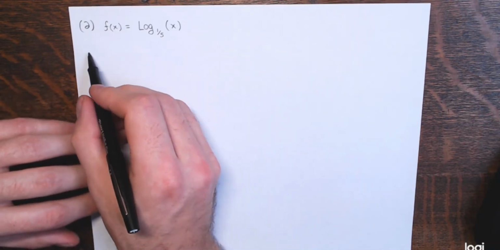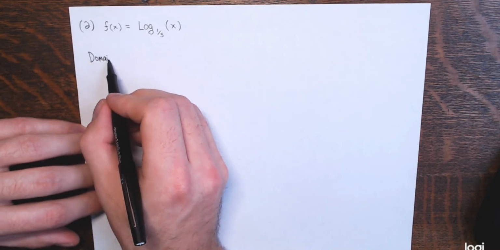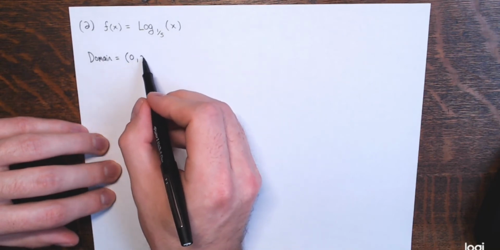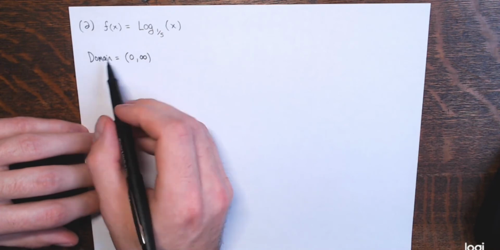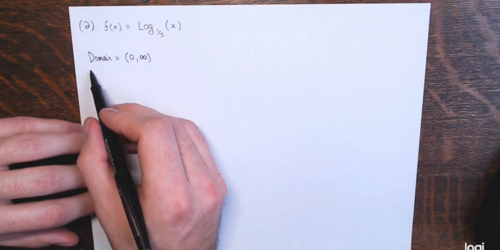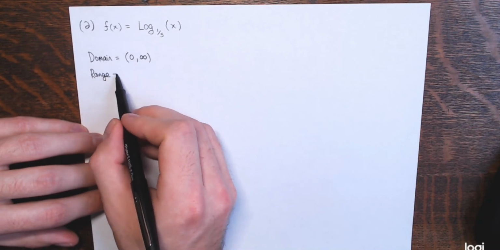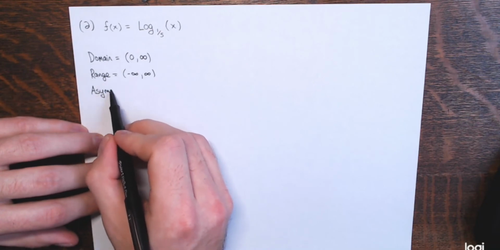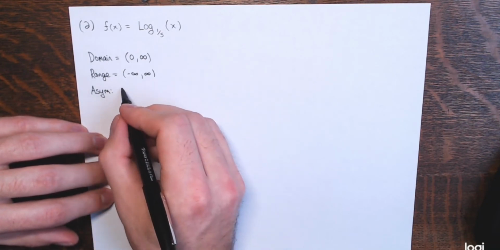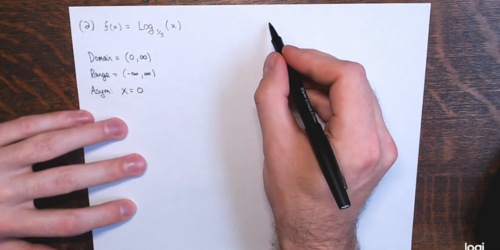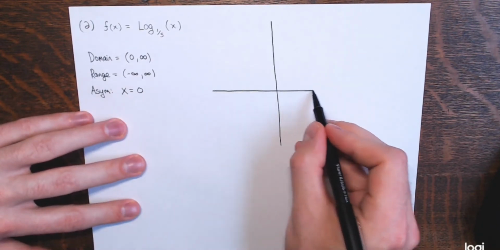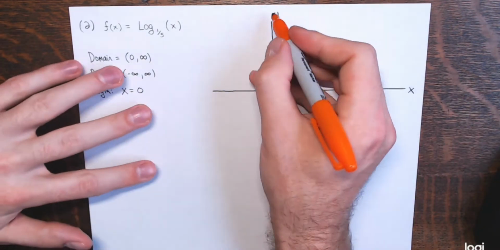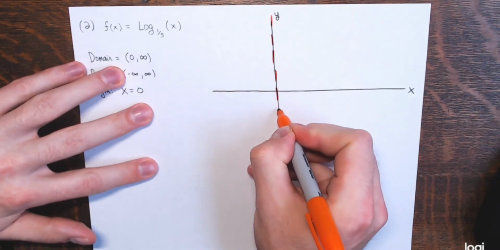So once again, and I'll do this for every single problem, the domain: there's only x inside, so x has to be some number greater than 0. 0 to infinity, not including 0. Only positive numbers can be plugged in here. The range is always going to be all real numbers. And the asymptote, and I'll just put ASYM for asymptote, is going to be x equals 0 again. So this time, again, I'll do a little dash on the y-axis so you know it's an asymptote. Right? Here's x equals 0.